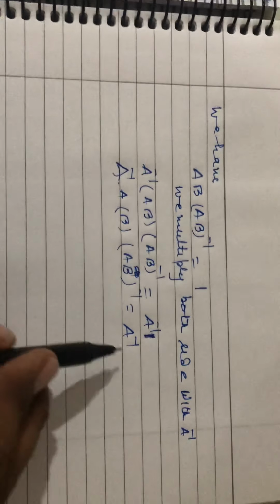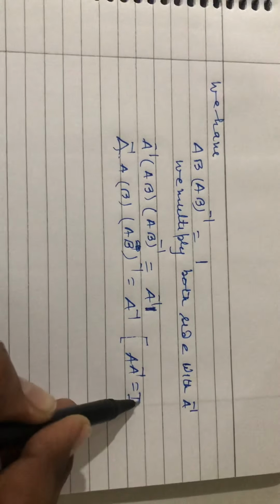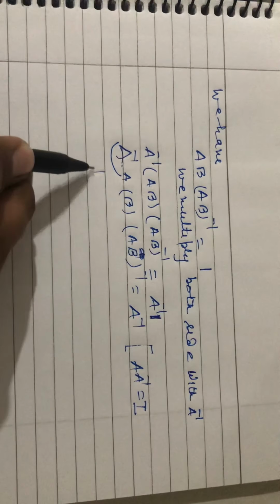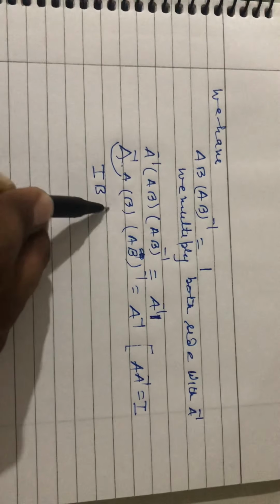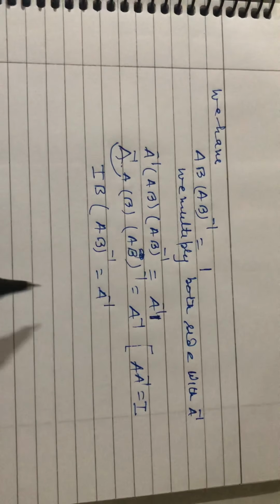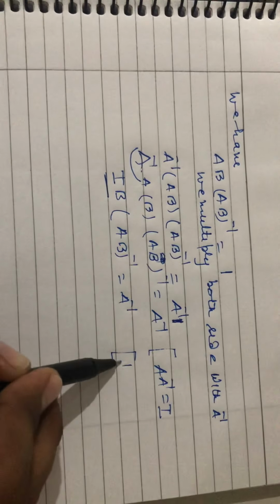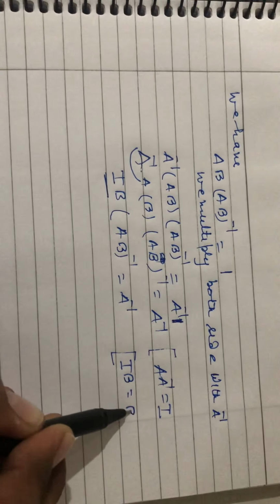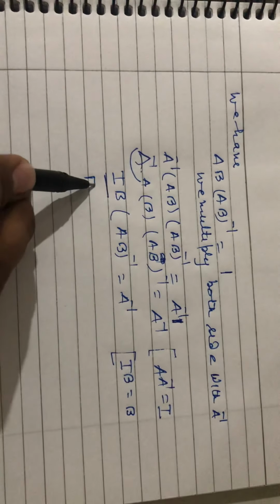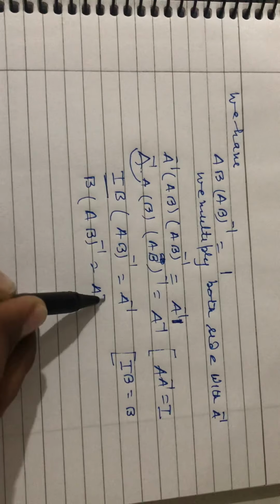Then we have a formula: A and A inverse give I. Then A inverse with A is I, with B, then I with B is always B. So B times the inverse of AB is equal to A inverse.